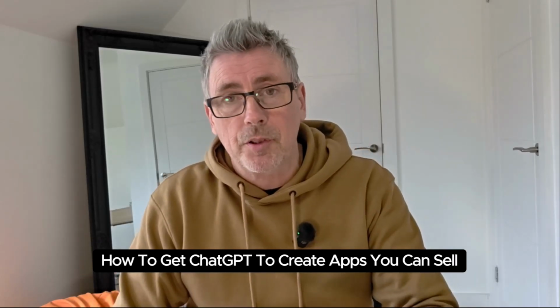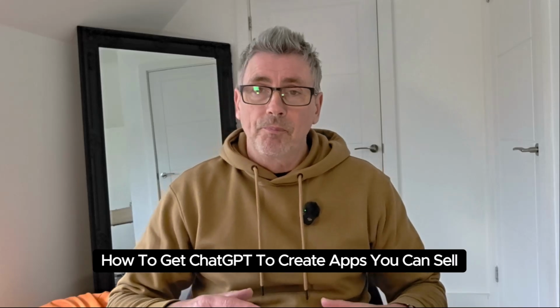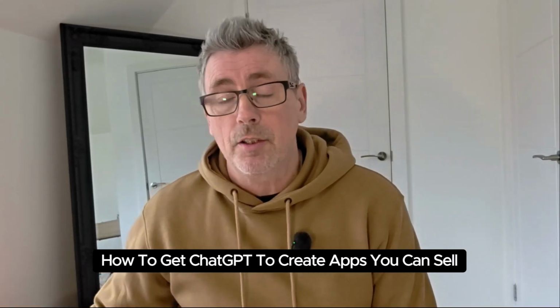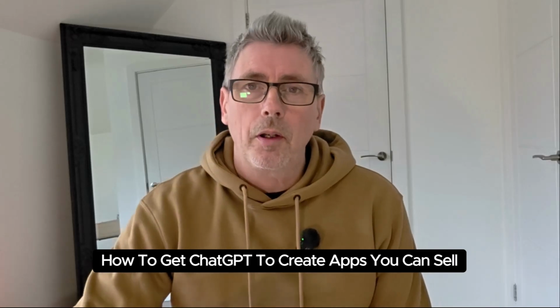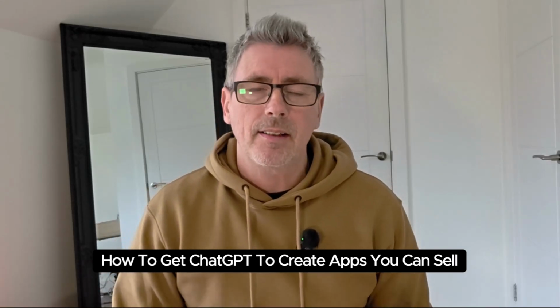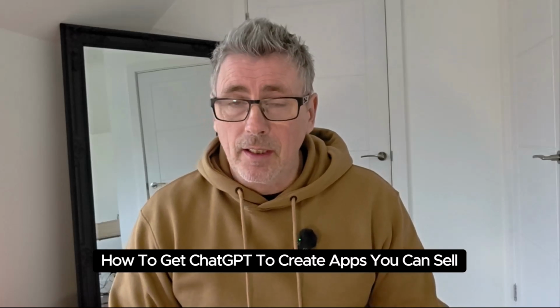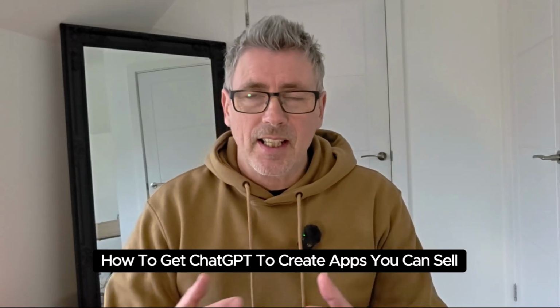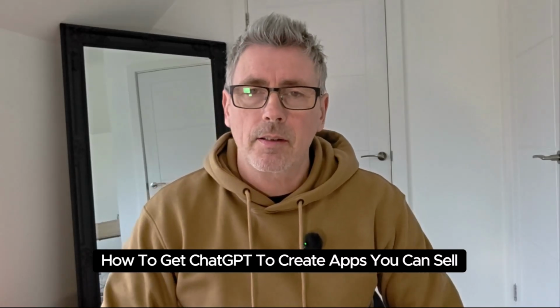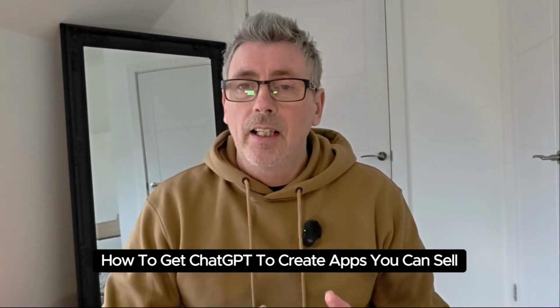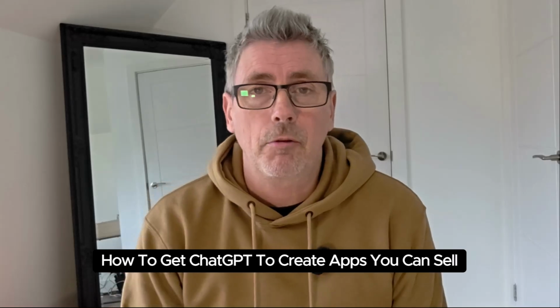Before I take you inside of ChatGPT, let me just point out that as well as being able to use these little apps in your own business for whatever reason you want them for, you can also sell them. Once you've created a custom GPT, you get a link. You can decide who has access to that link, who can use the custom GPT, and you can sell it. Like I say, I've been doing that myself. So let me show you how this works and how you can create your own.